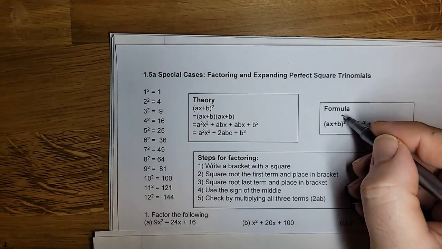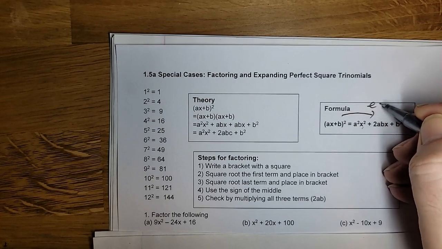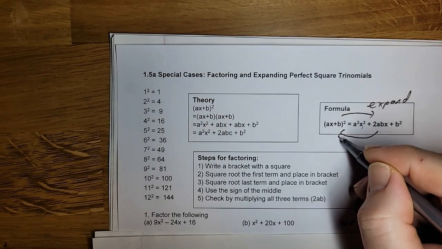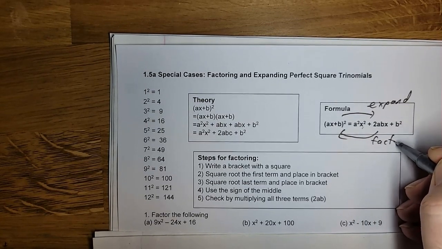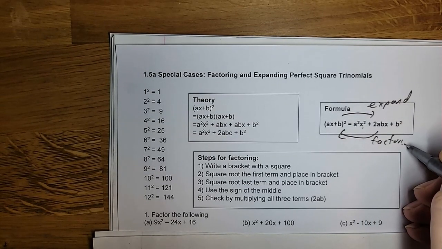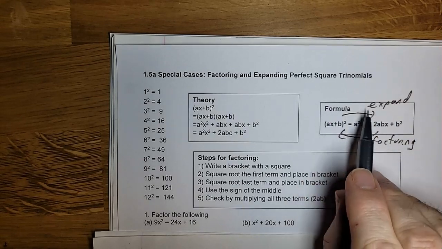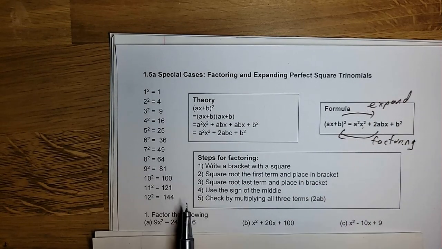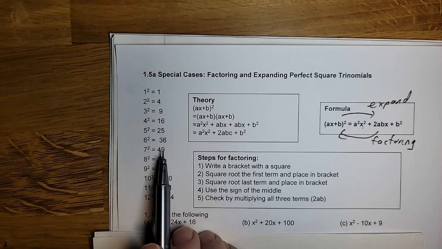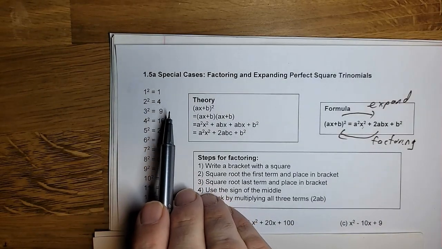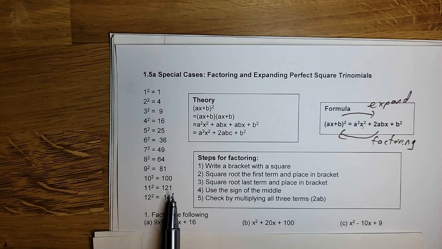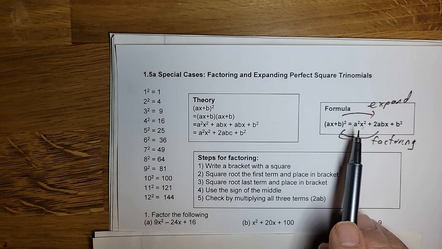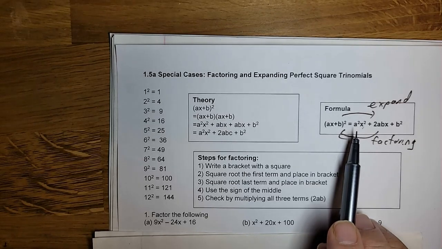So again, if you remember, this way is expanding, remove the brackets, and this way is factoring. So we could take some shortcuts and do some factoring shortcuts. If the thing starts and ends with these numbers, we can do some quick factoring in one line, really fast factoring. That doesn't take long using this formula.